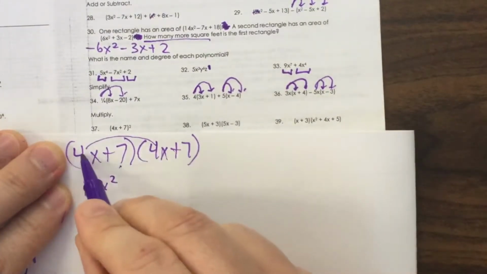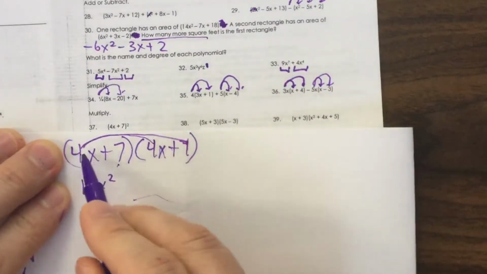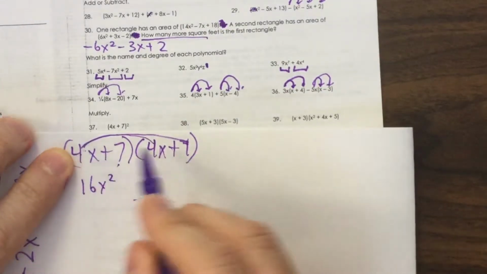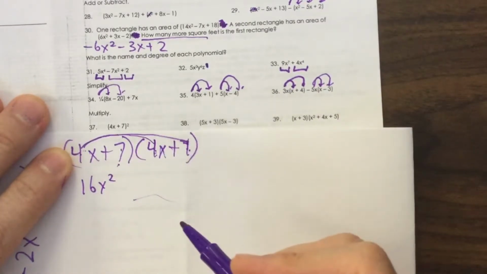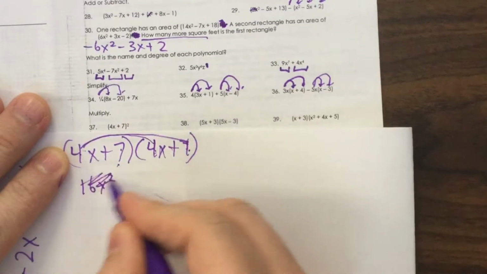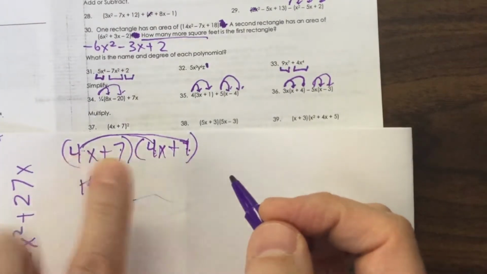And then 4x times the 7. It's kind of like distribution, but you're distributing the 4x into both of these, and you're distributing the 7 into both of these. So the way we taught it was to write the second one twice, and you split the first one.